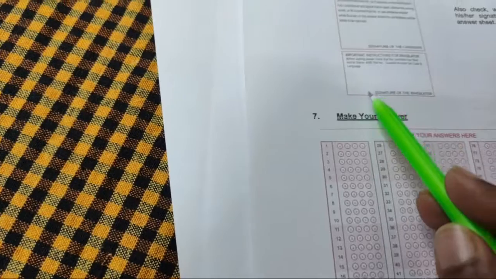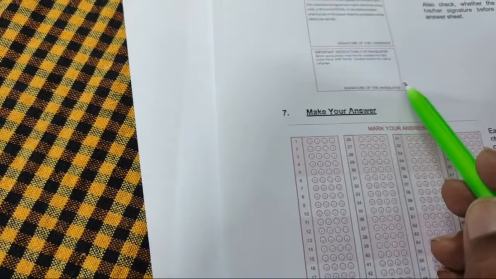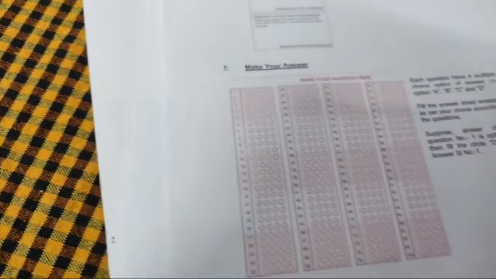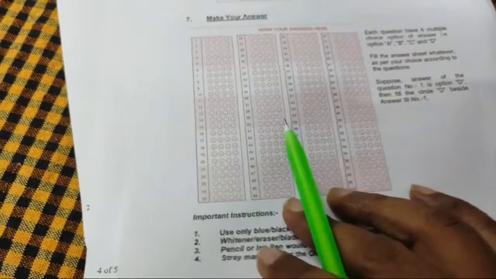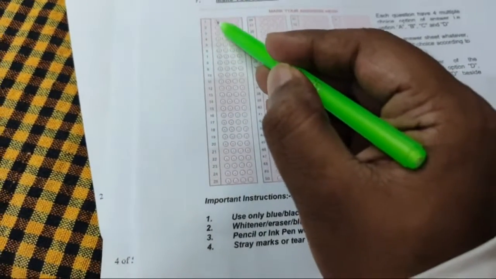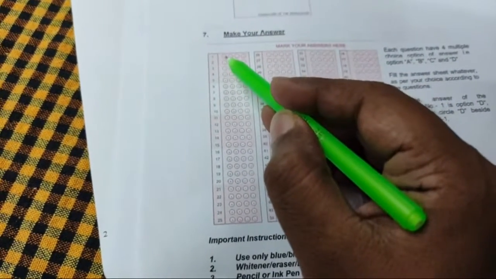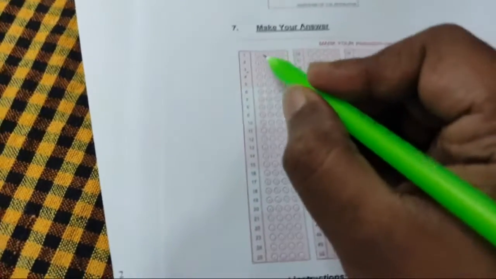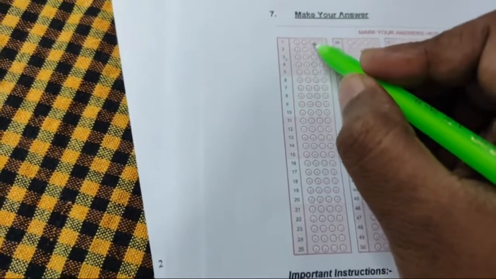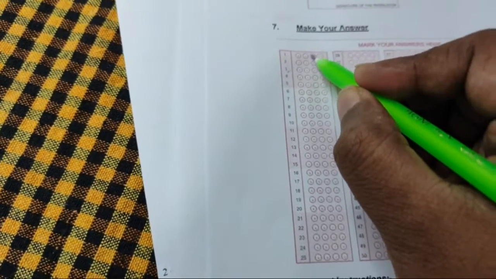And over here, the signature of the invigilator shall be marked. Now, how to mark your answers? Very easily, you will just go ahead and encircle the part which is the answer to the question. For example, if for question number 1 the answer is C according to you, just mark C.